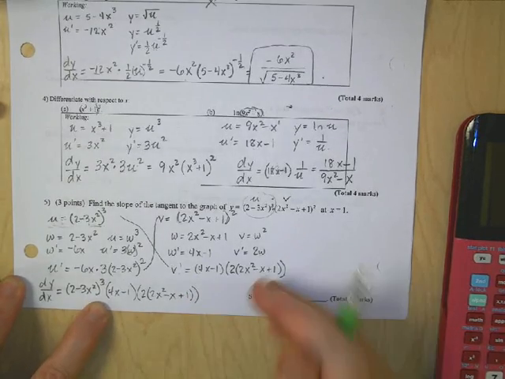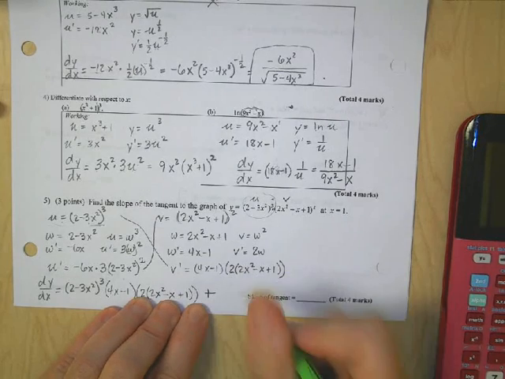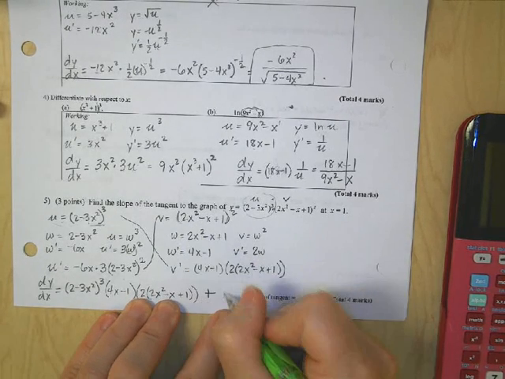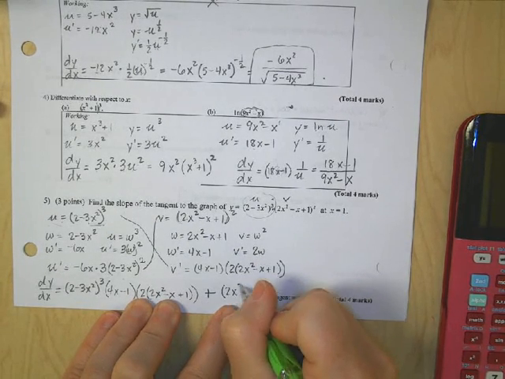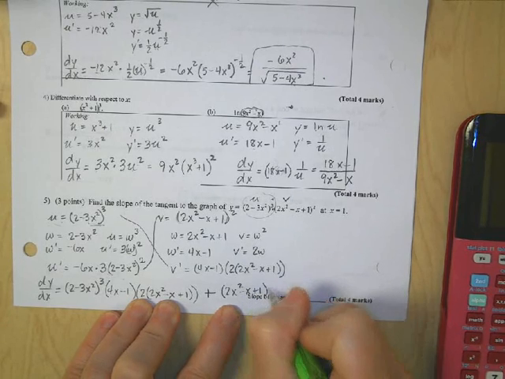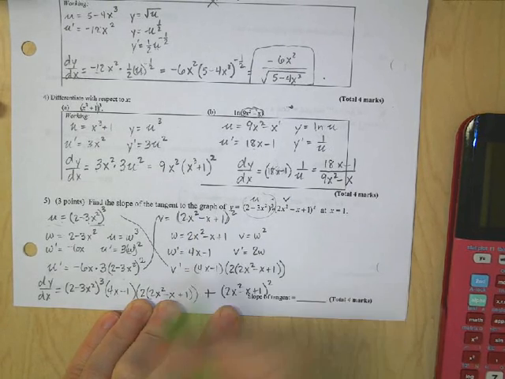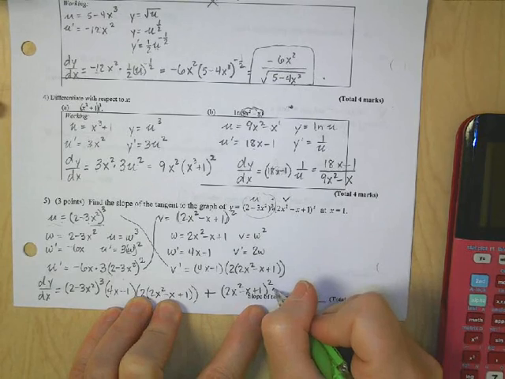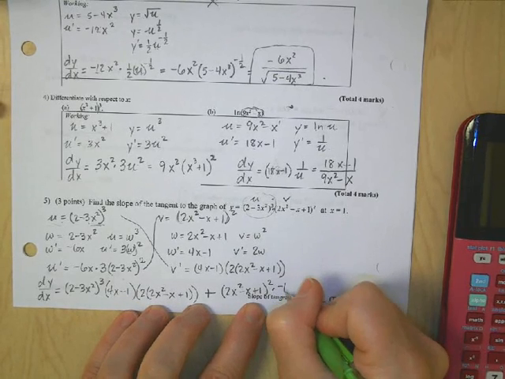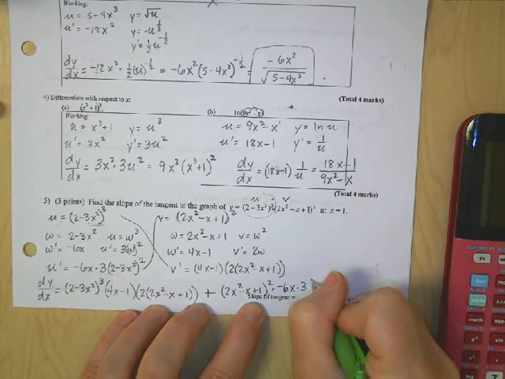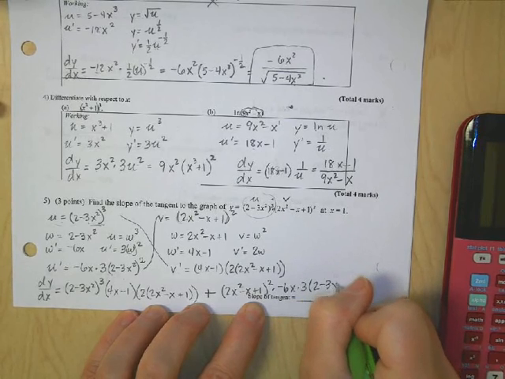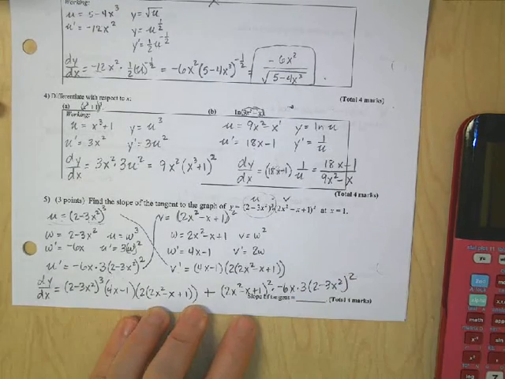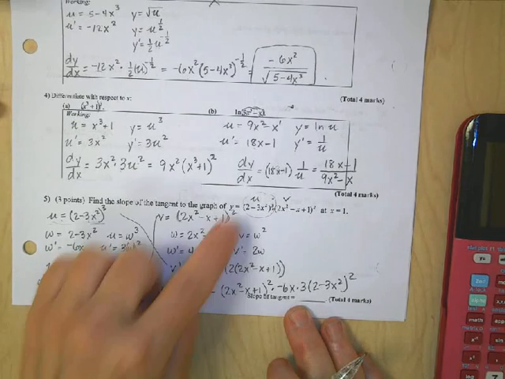Okay, plus the other side, which would be 2x squared minus x plus 1 squared, all of that, times all of this, so times negative 6x times 3 times 2 minus 3x squared squared. Holy cow, so there's the derivative of that giant mess.